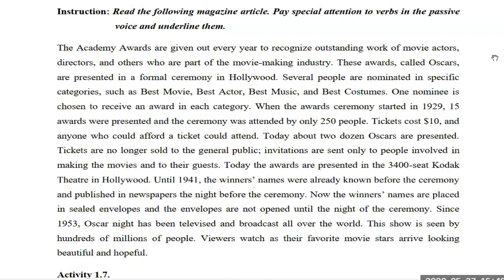Who's going to tell me what he or she has done? Lydia, can you say something? Can you mention at least two of the passive verbs here?